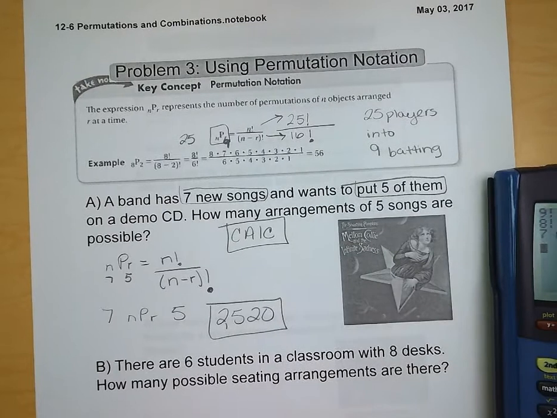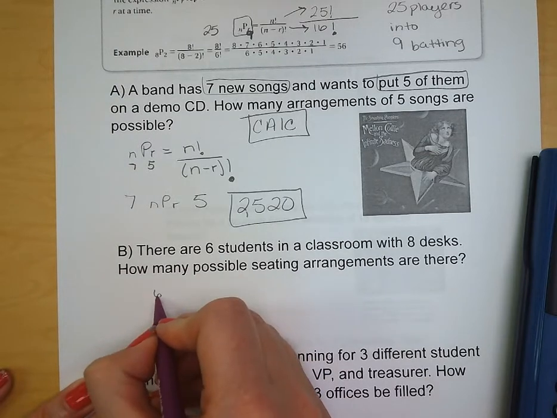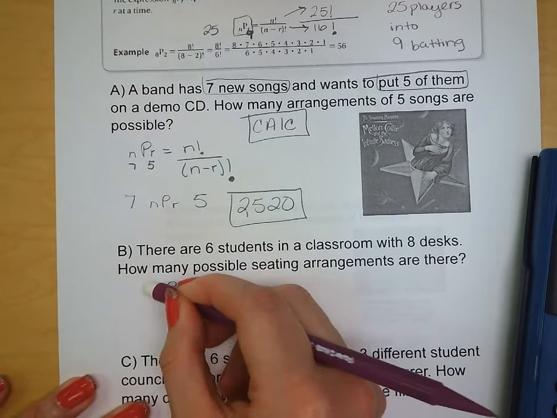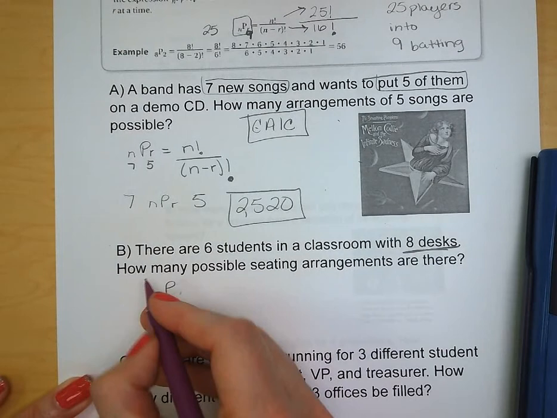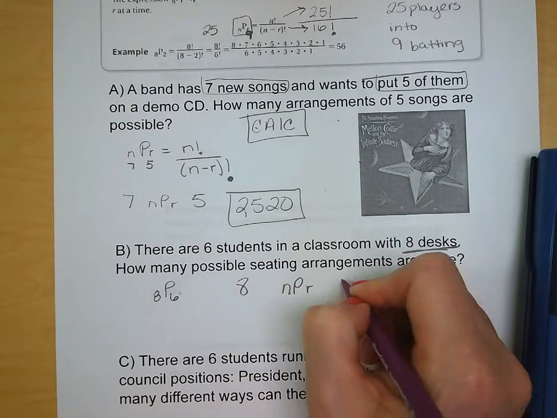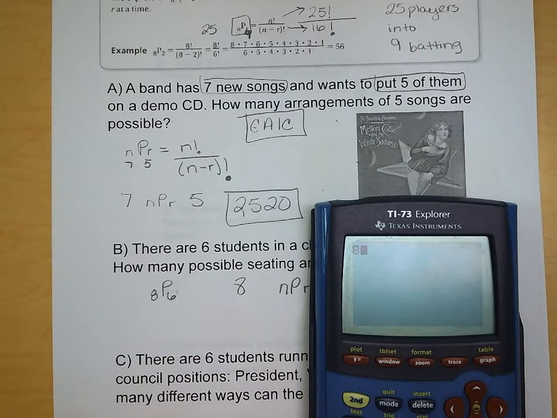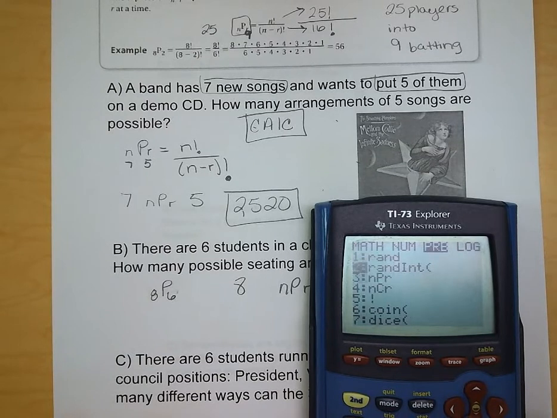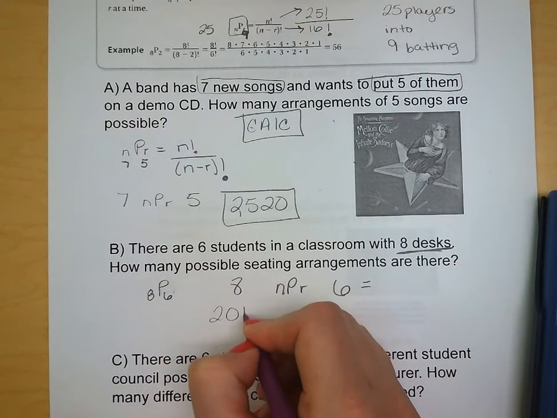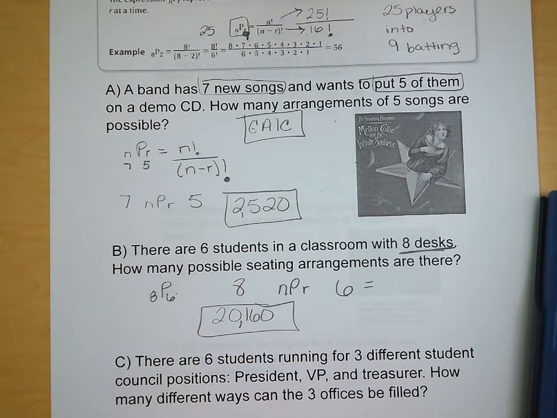All right, so now we've got, there are 6 students in a classroom with 8 desks. How many possible seating arrangements are there? So we've got more desks than students, so we've got 8 desks going into 6 different ways because you're only arranging the students. So we've got 8 nPr 6. Hit enter, and there are 20,160 seating charts that you could come up with using 8 desks and 6 students. That's a lot.